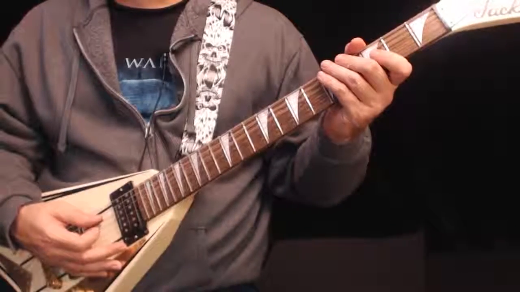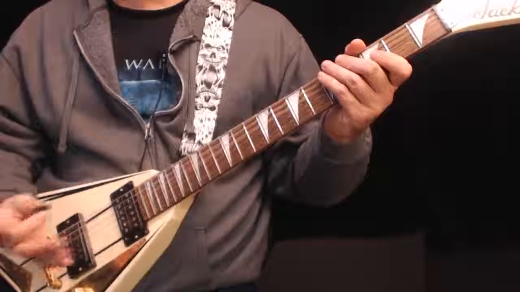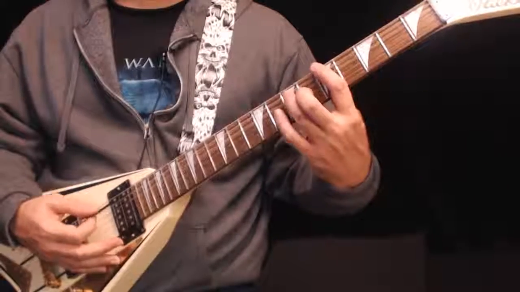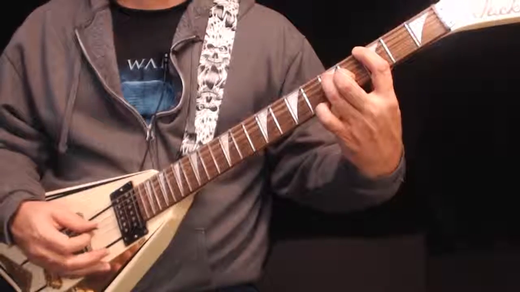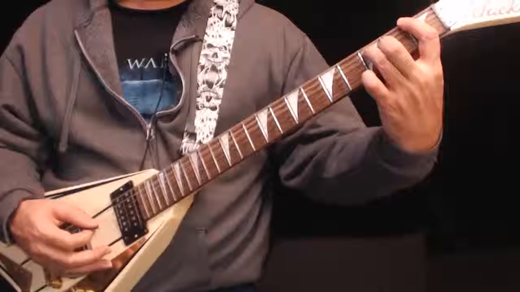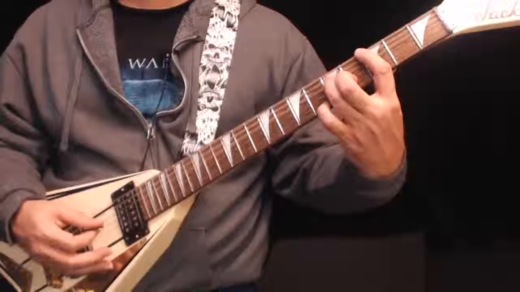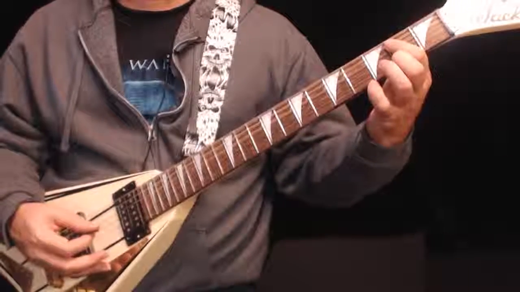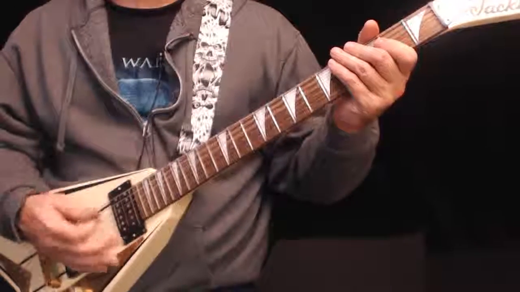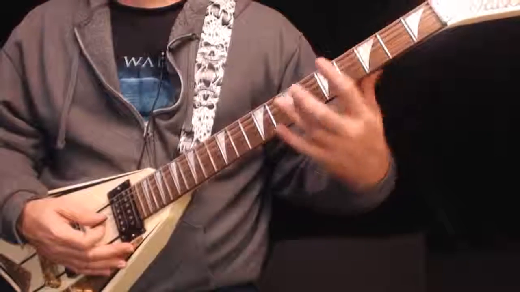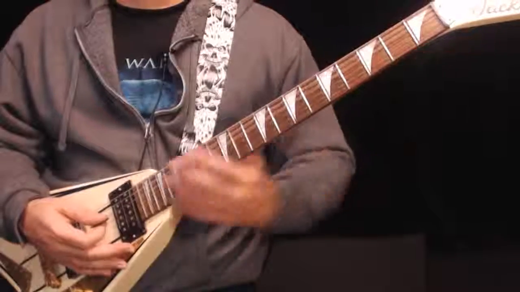Just create a little progression. And you don't have to get fancy either. You can just play one chord per four beats. 1, 2, 3, 4. 1, 2, 3, 4. May not sound exciting, but that's not the point of it. The point is for you to actually apply this in a musical way and to be able to get used to jumping around the neck.